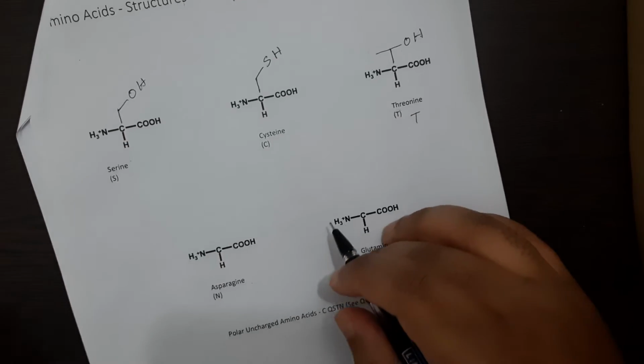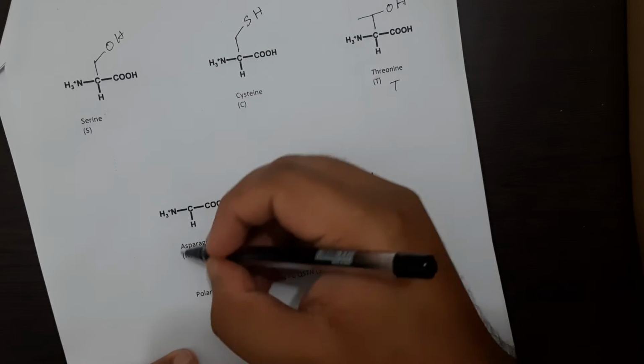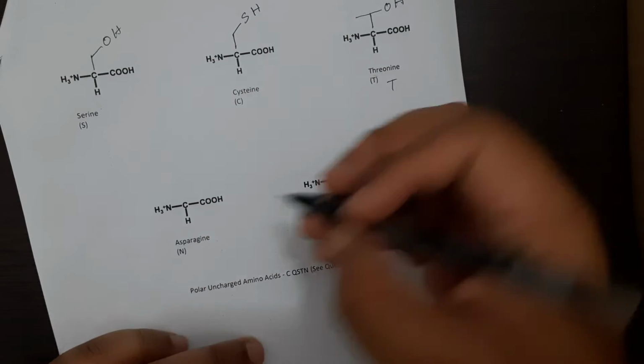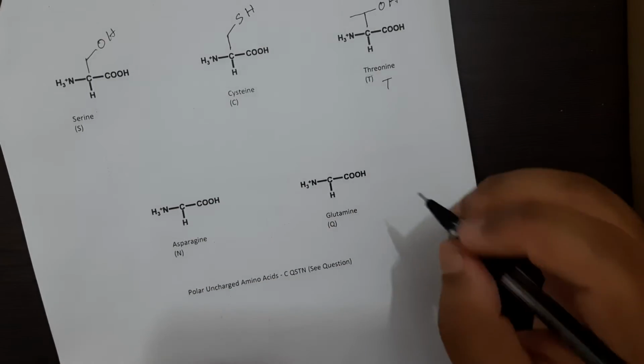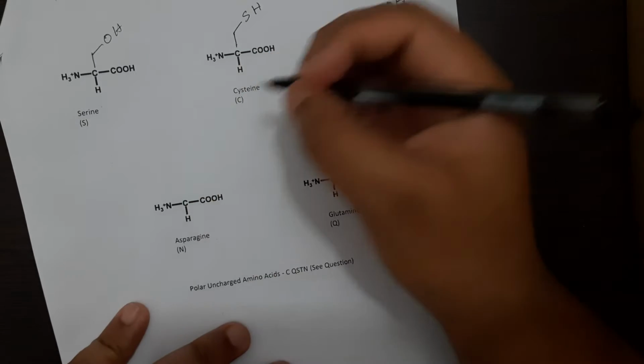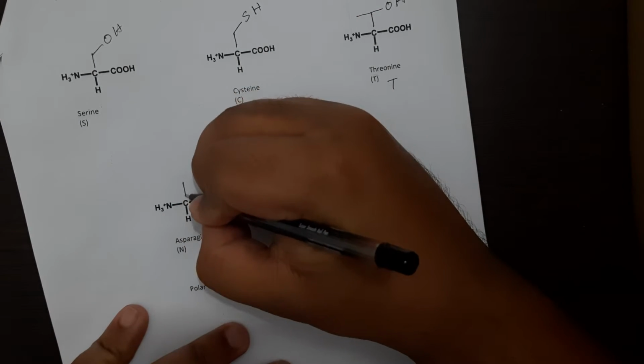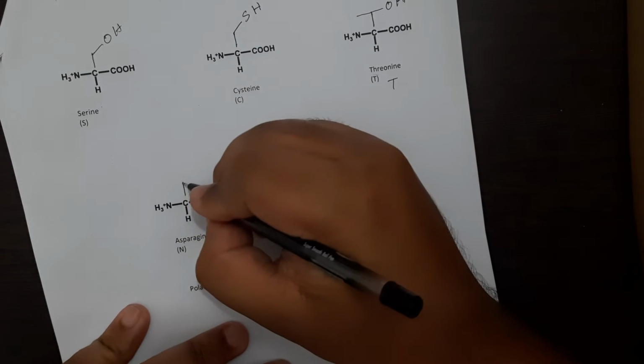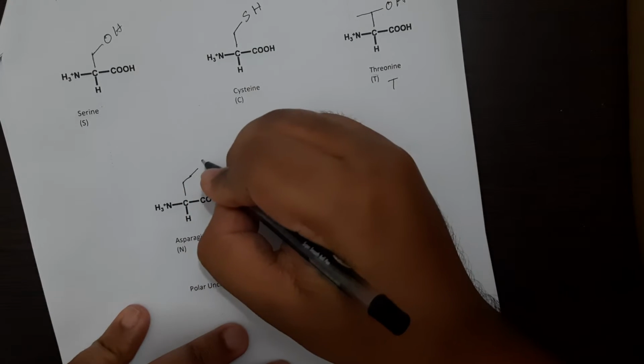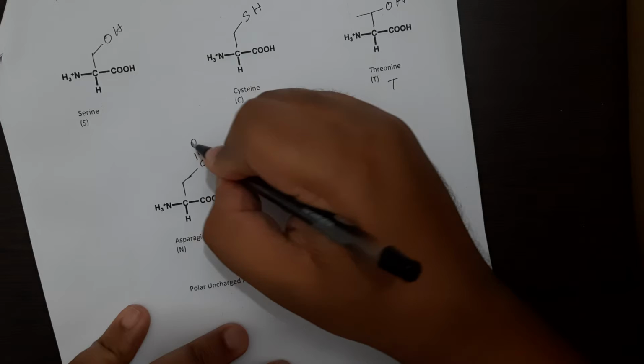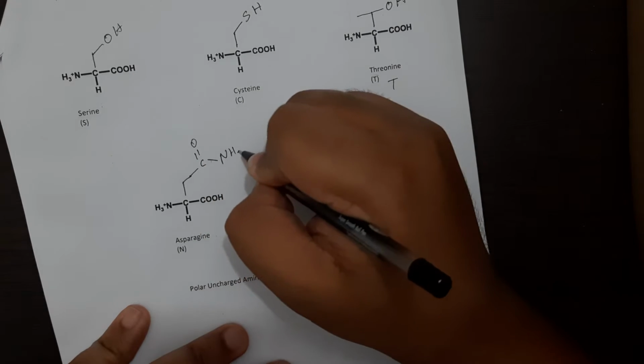Then moving on, the next amino acids are asparagine and glutamine. So both of these have, remember, an amide group on it. So how do you draw it? Asparagine, you just have to draw the beta carbon and directly to it add the amide group. What is an amide group? Just a C double bond O attached to it and NH2.